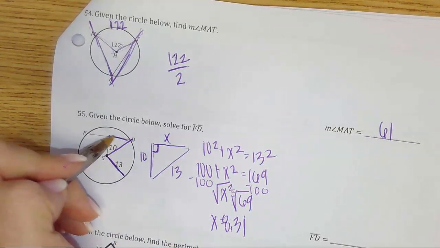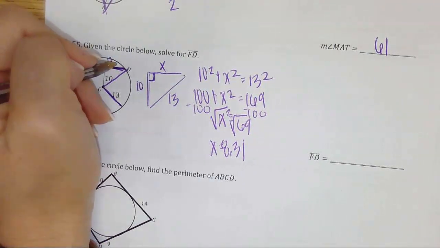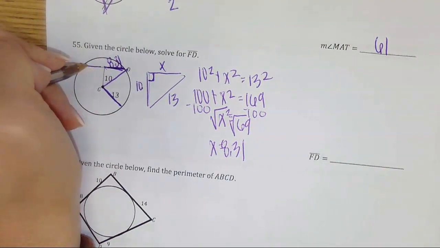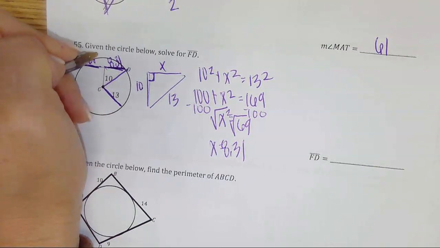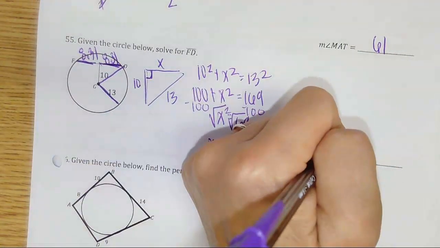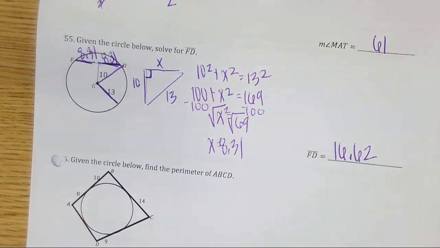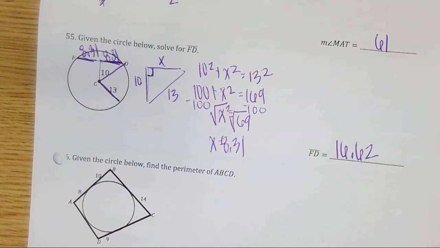Okay, keep in mind, that's only that section right there. So 8.31, which means this is also 8.31. So I need to multiply it by 2 or add them together and get 16.62. Okay, find the perimeter of this whole thing.